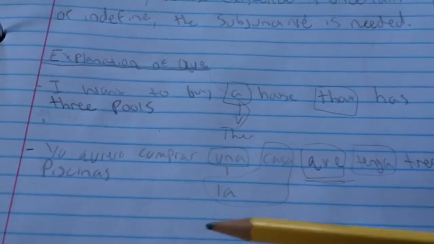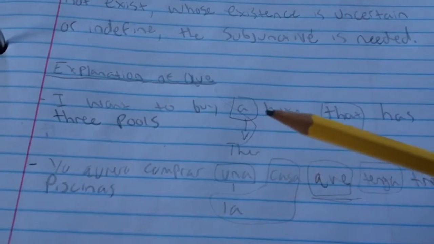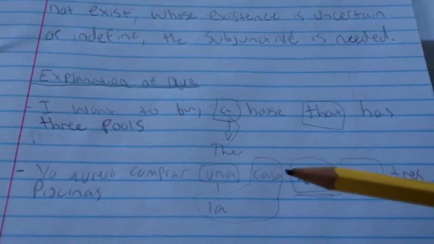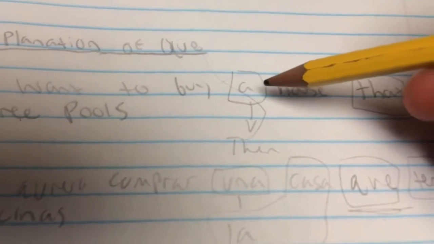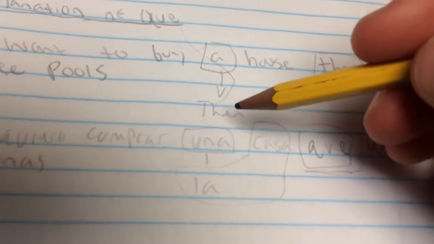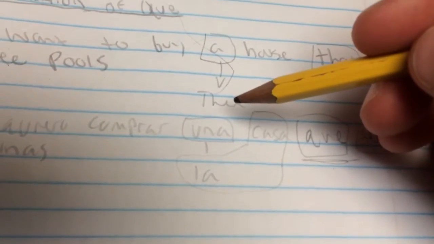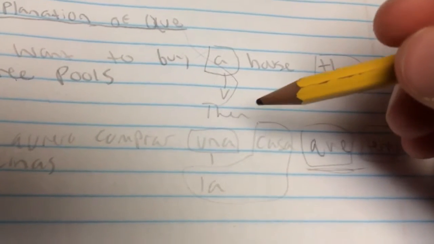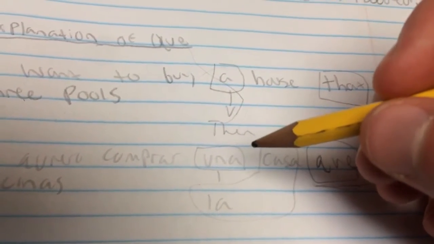In this sentence, if we change a to the, which would change una to la in the Spanish form, then subjunctive would not be needed. It would not be needed because we know that the house does exist because it refers to the house as opposed to a house. In the first sentence, a implies that the existence of the house is uncertain, but then once we change it to the, it implies that the existence of the house is there, it is real. So then we would not use subjunctive when the is present.